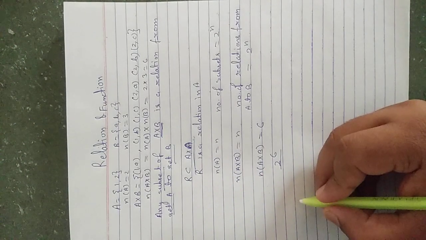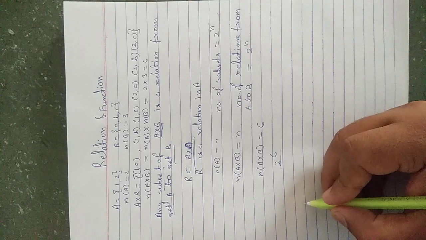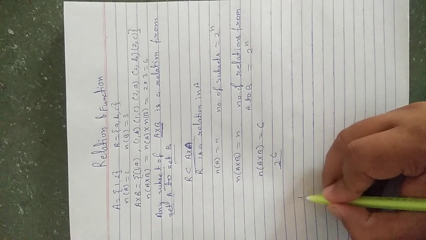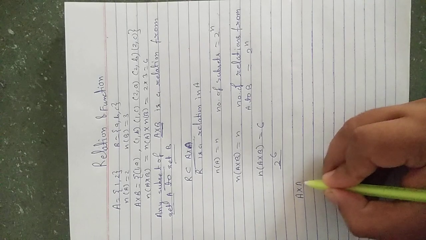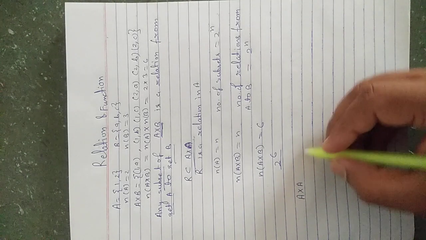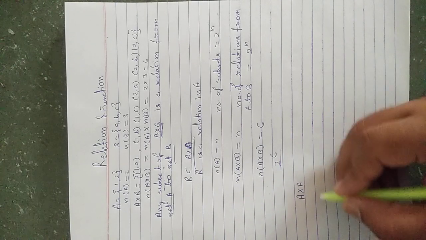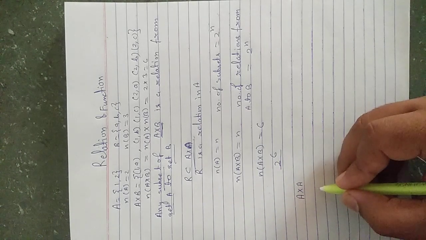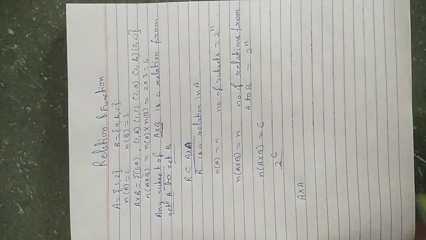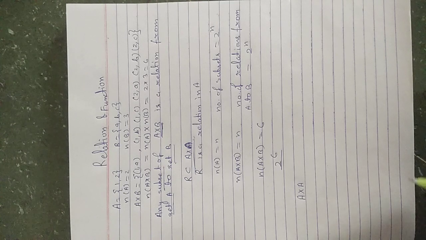So the empty set is called the empty relation. Our relation from A to A is the empty relation, and the second is the universal relation. That is the Cartesian product of set A and A itself is called the universal relation.